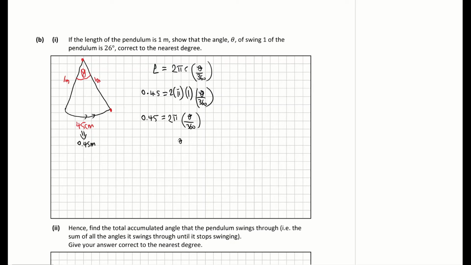Again, a little bit of algebra here. I'm going to divide across by 2 pi, and that is giving me 0.45 over 2 pi. So I'm dividing both sides by 2 pi there, basically. And that is giving me a fraction equals to a fraction. Different ways you can do this here. In order to simplify my fraction equals to fraction, I'm going to cross multiply. So that's giving me 0.45 times 360 is equal to theta times 2 pi.